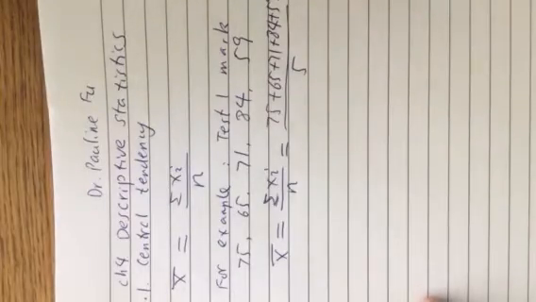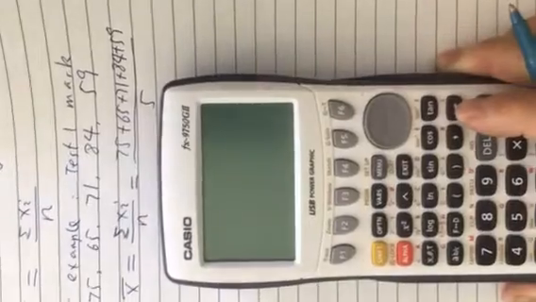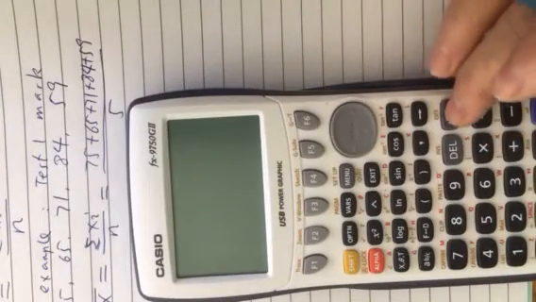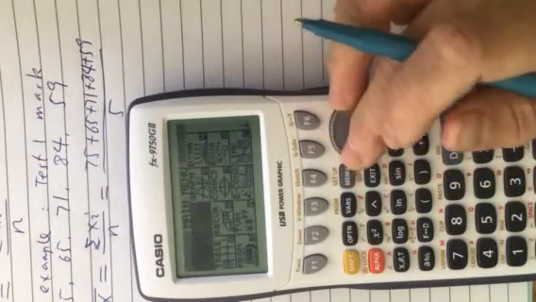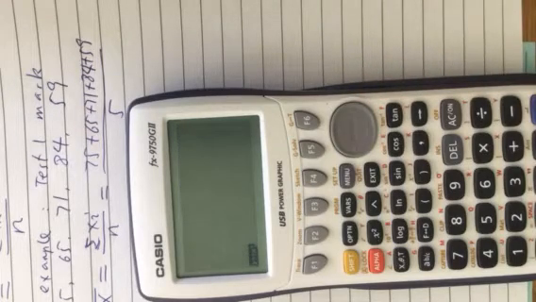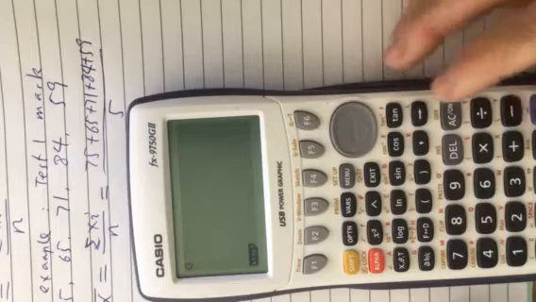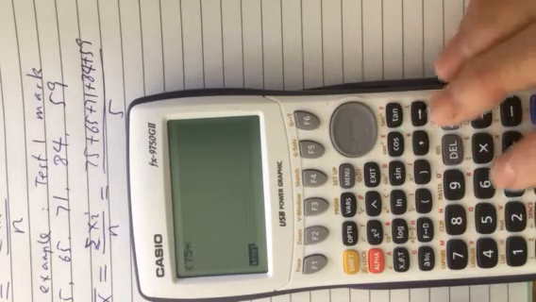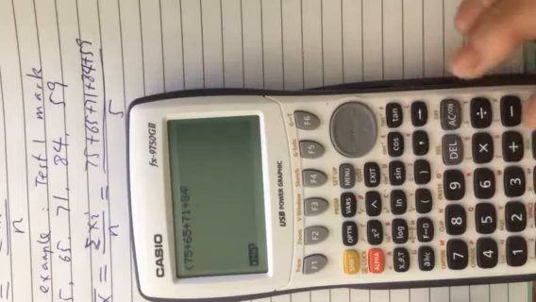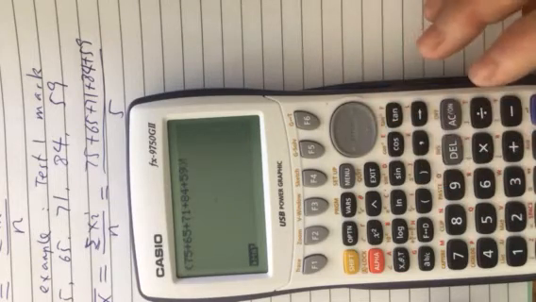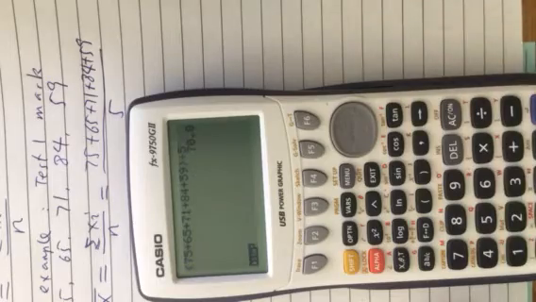divided by 5. Okay, so I want to use a calculator. You have to use the normal calculator lesson. Go back to the home page, the main menu. Use run-matrix. You have to use a bracket first. So type in 75 plus 65 plus 71 plus 84 plus 59, closing bracket, divided by 5. The result is 70.8. So this is the average for those 5 students.